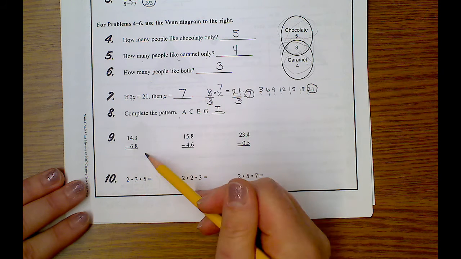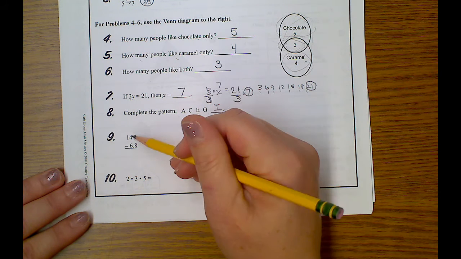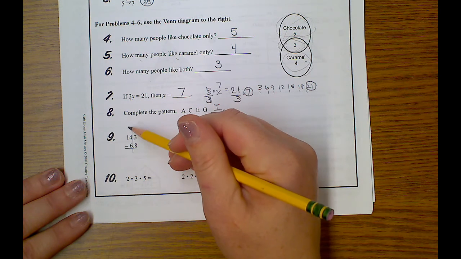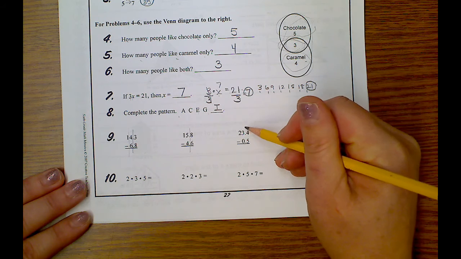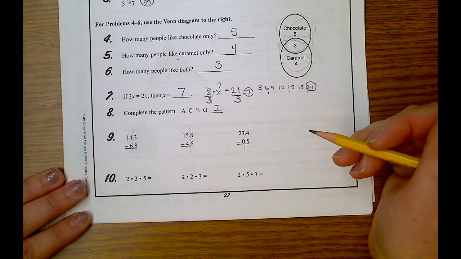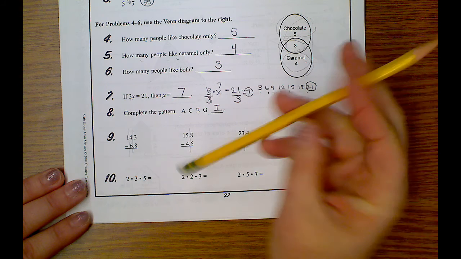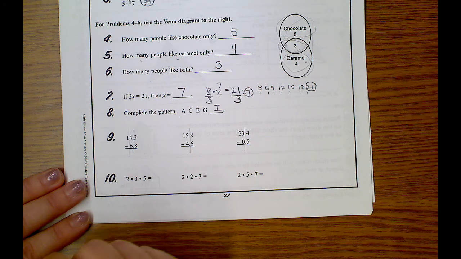Okay, so here we're subtracting decimals, and I want to point out that when you're subtracting decimals, you're lining your decimals and your place values up. If you do not line up your decimals, then you will be wrong. So please make sure you line up your decimals.